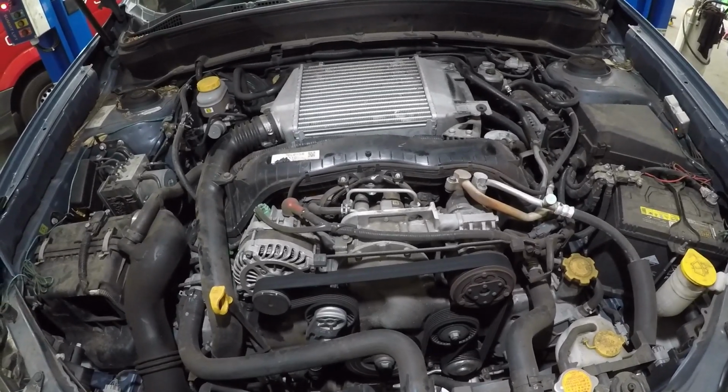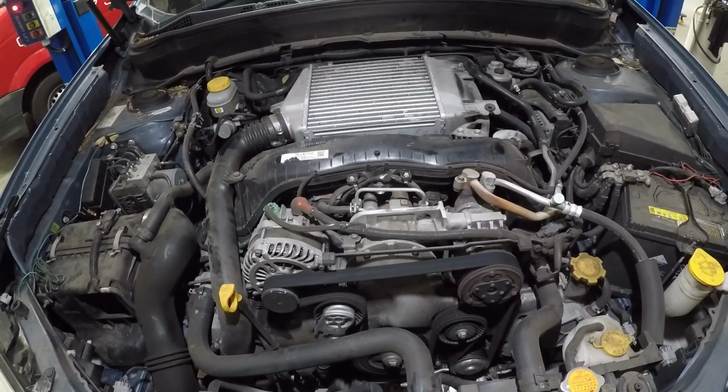Hopefully if you get a car in that's got a DPF light flashing, or it's your own car, some of the things I mentioned you might be able to check yourself and get your DPF issues sorted.